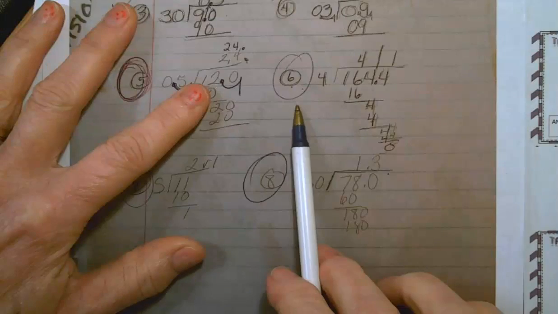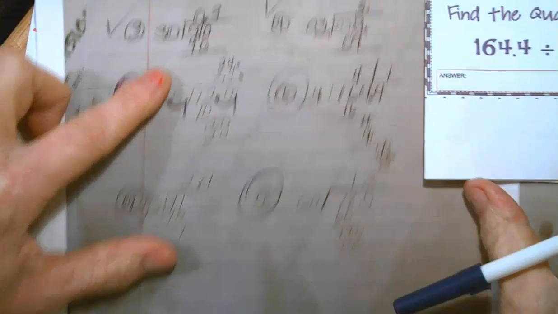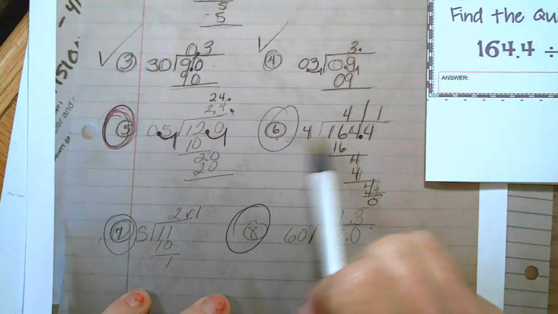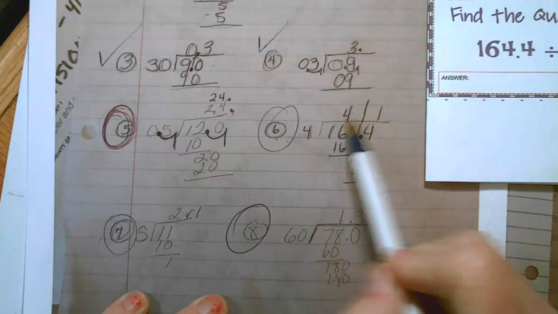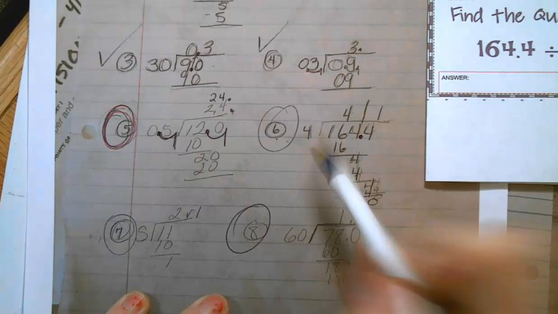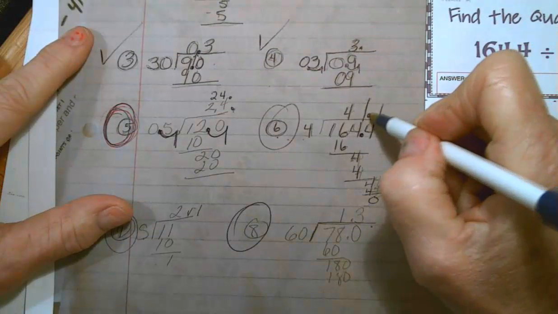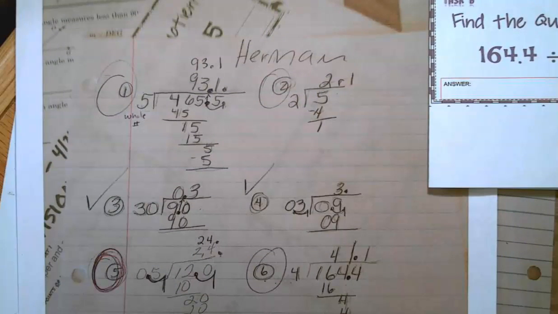All right, so number 6. This has a decimal point here. Okay, and you said 4 goes into 16, 4. You did that. All this is exactly right. The digits in the quotient, 411, are exactly right. This is a whole number, so you don't shift anything. The rule is you just go up. So 41.1 is correct.